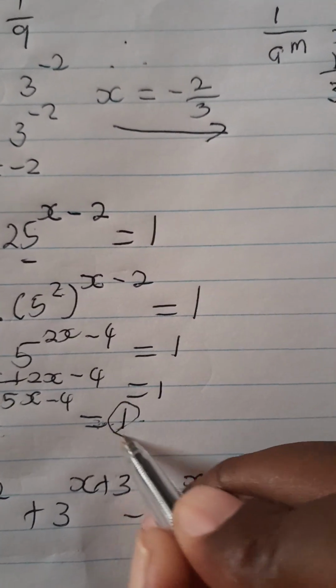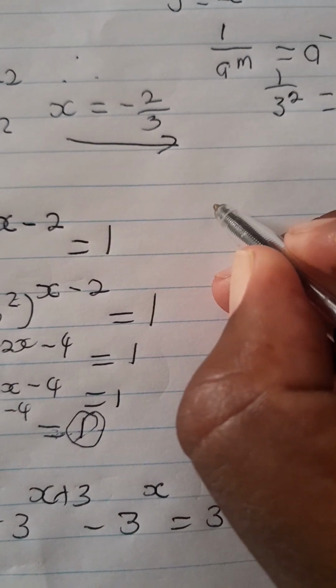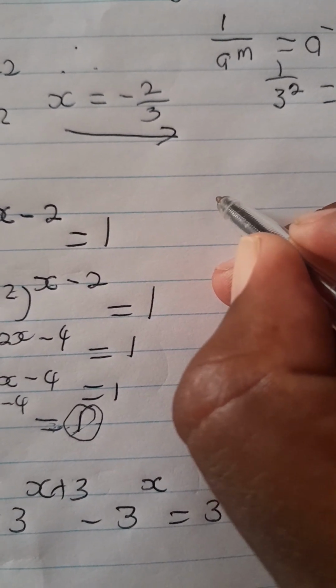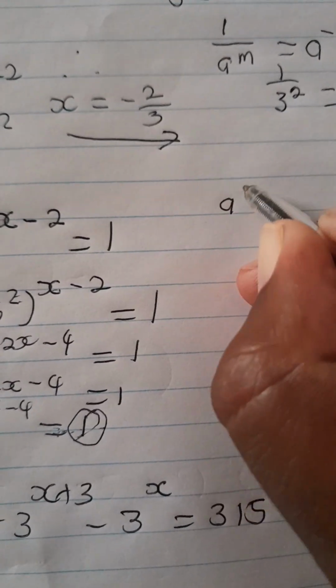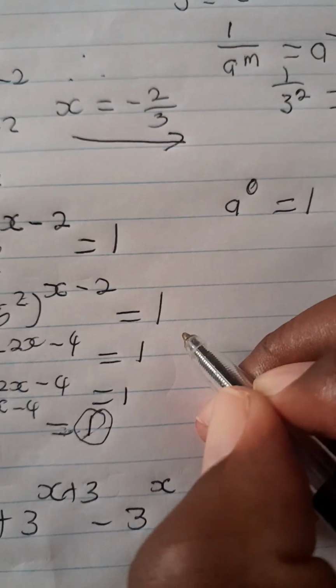You need to write this number 1 in a prime basis. How do we do that? We are going to use a definition of exponent. Let's say I'm having a to the power of 0. I'm always going to get 1. Any base that is raised to the power of 0 is going to be 1.